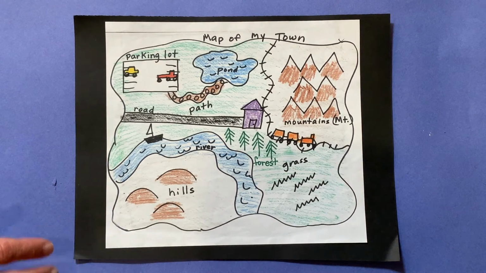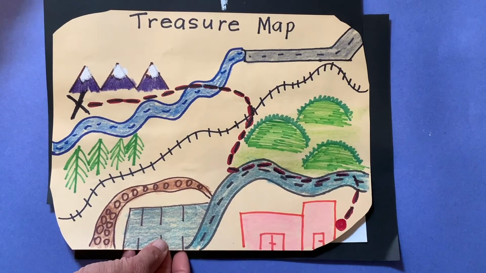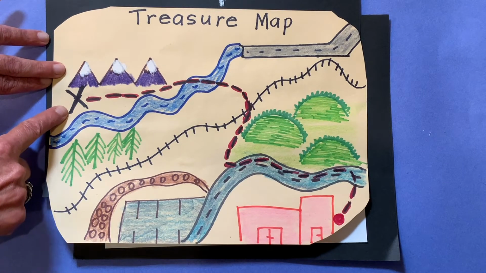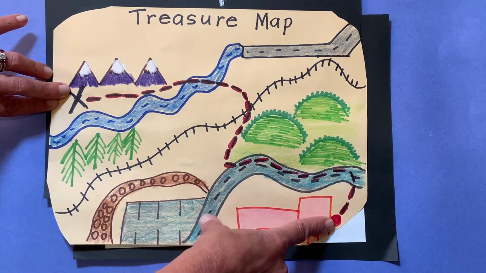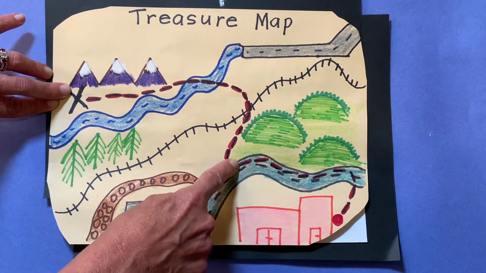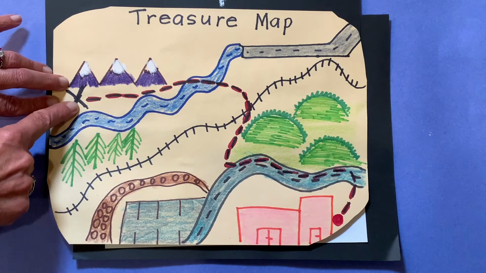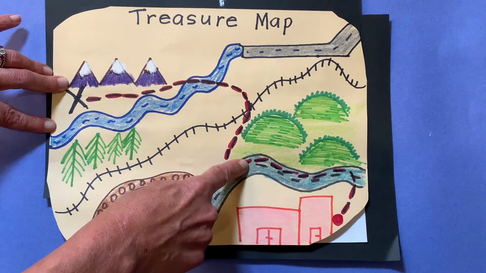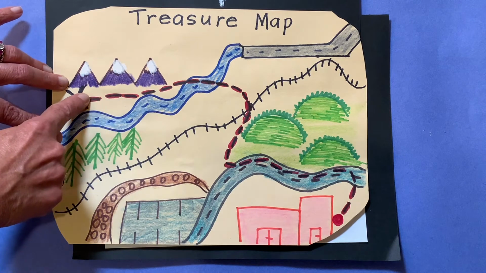Pirates put a big X on the map where the treasure of gold is. You can see in Miss Roz's map that I put the X where the treasure is near the mountains. I put a red dot over here where I wanted the person to start, and then I made dash lines. Can you follow my finger? This is the route you would take to get to the treasure. So I would go from the buildings, through the road, down the road, over the train tracks, across the river to the mountains to get to the X.